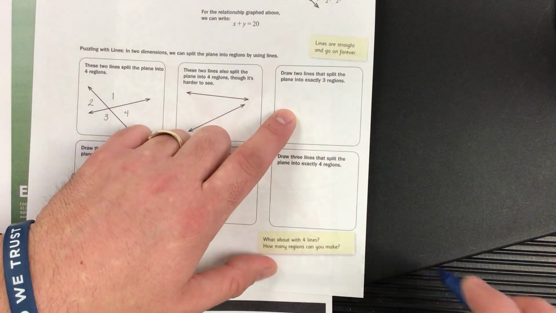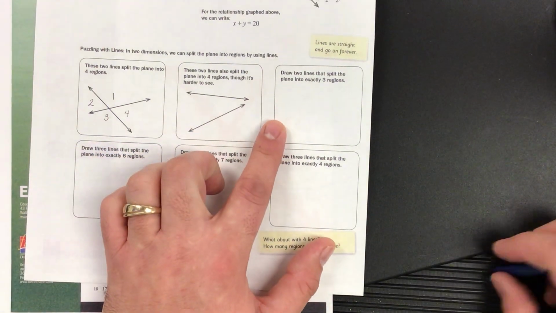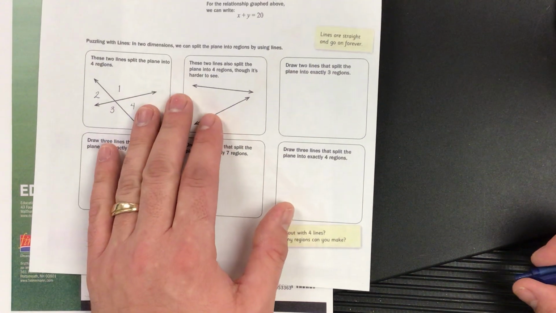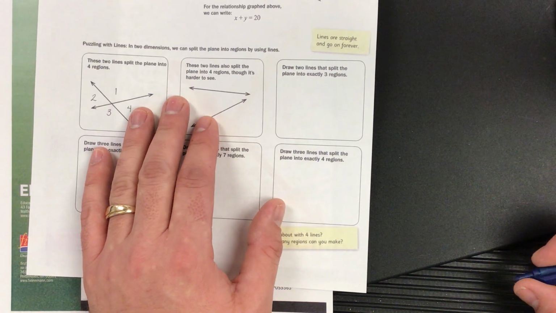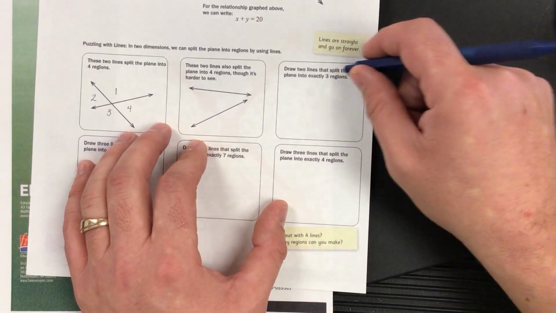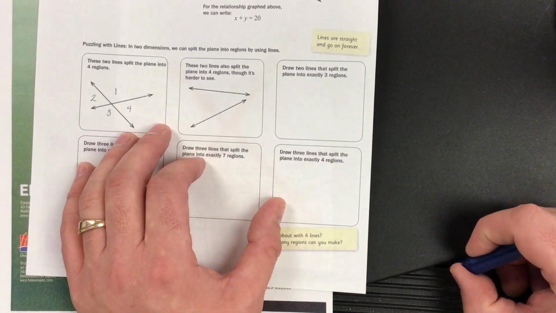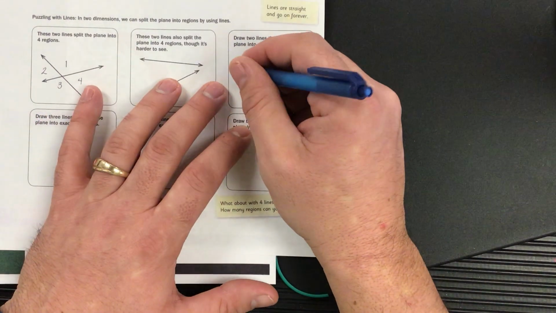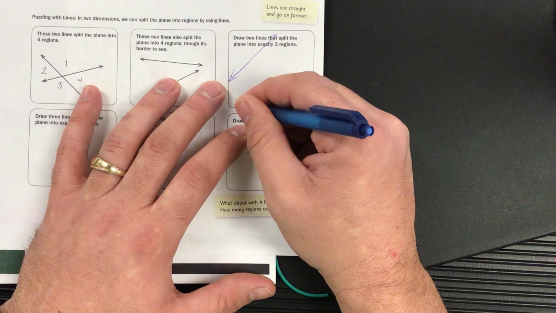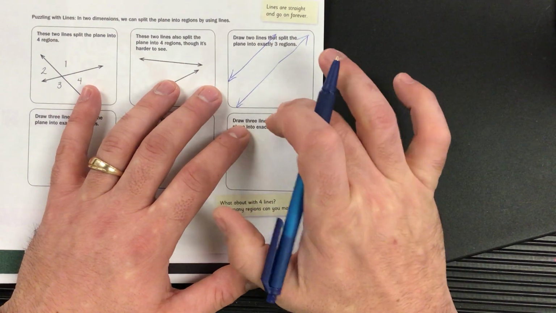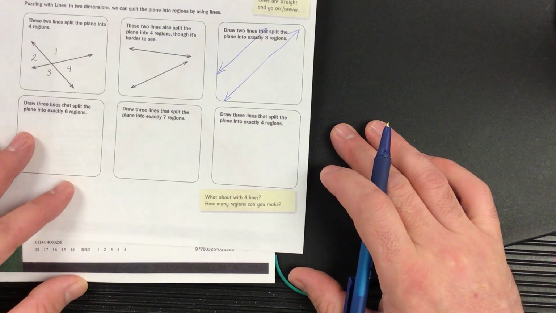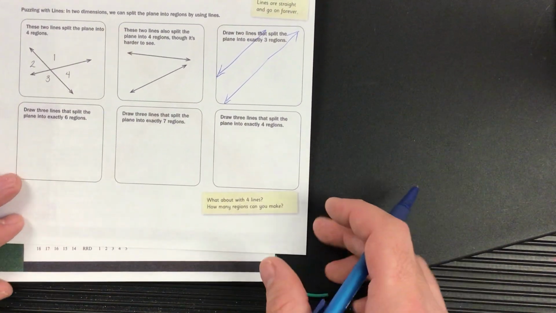It says, can you draw two lines that split the plane into exactly three regions? So this is our plane. Could you draw two lines that split the plane into three regions? Horizontal lines. That would be three regions. That would be correct. Parallel lines. You could have done them both horizontal as well.